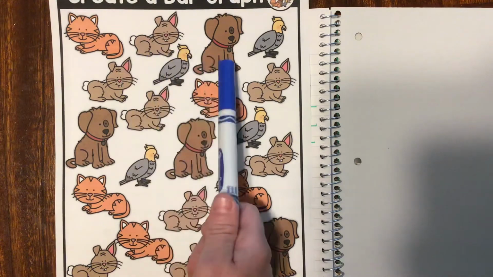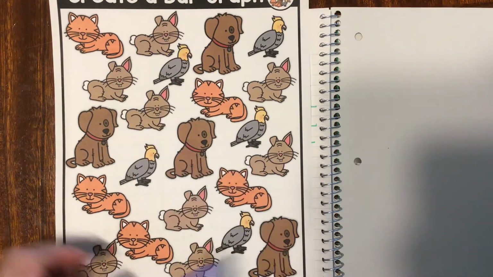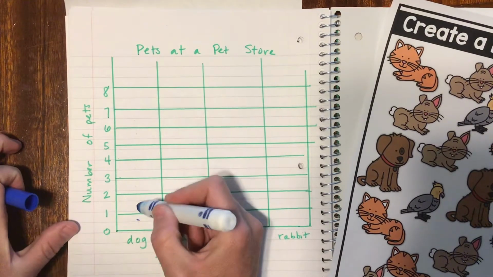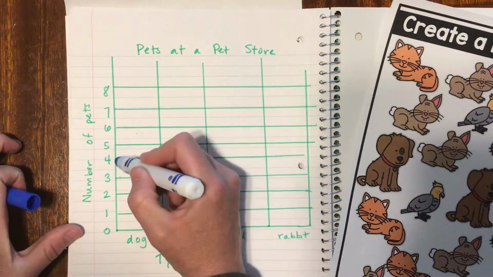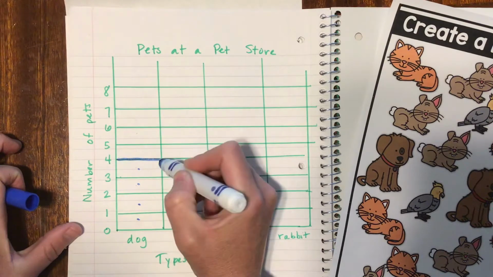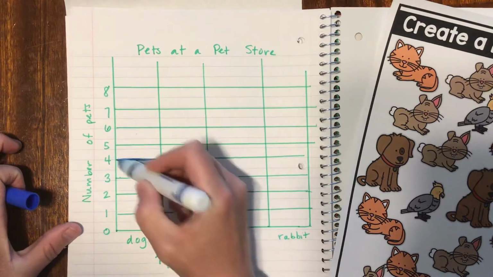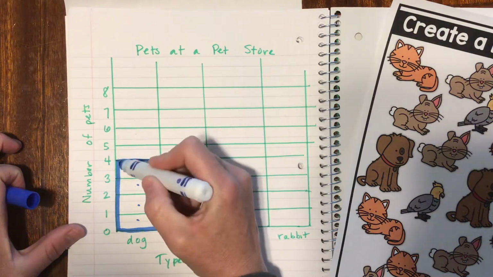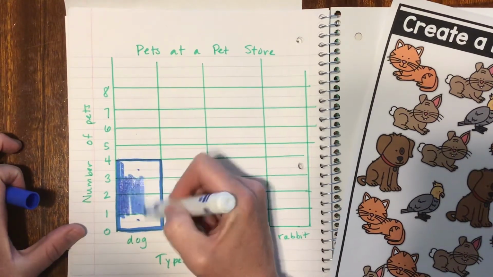Let's check again. 1, 2, 3, 4. All right, so let's go over to dog. It's gonna be 1, 2, 3, 4. So the reason why it's called a bar graph is you're making these things called bars. So you're gonna color those in.